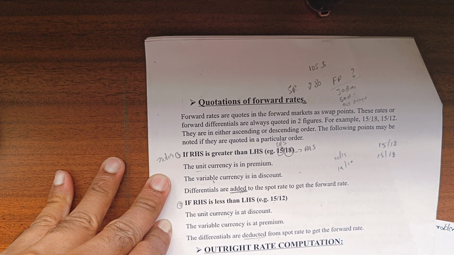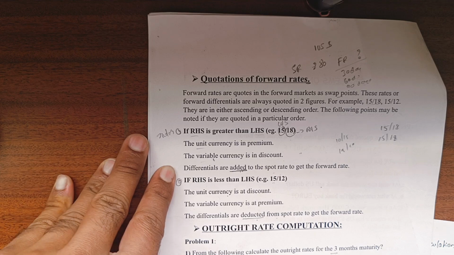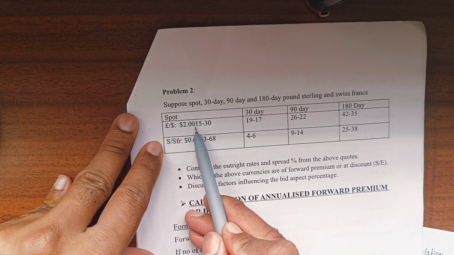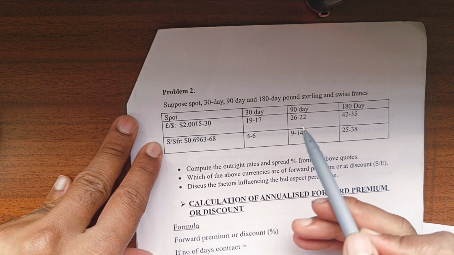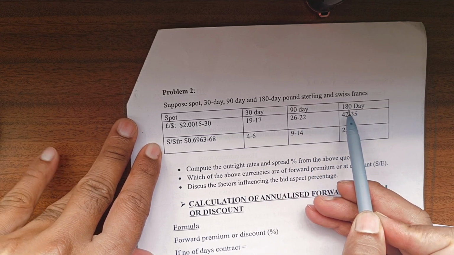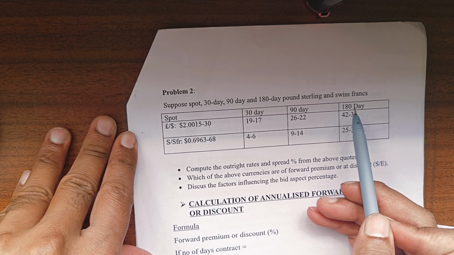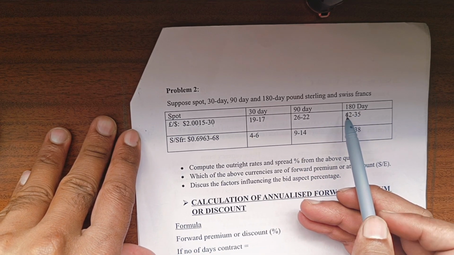But in the first problem, bid is given, ask is given in the full forms. What is the difference? One more difference is that here they are given for 3 months, that is 90 days, and only one calculation is given. But in problem number 2, in the first problem 90 days was given, or 3 months. In this problem they are given three things: 30 days, 90 days, 180 days. We need to calculate the forward rate for 3 separate periods. Or else you can write 1 month, 3 months or 6 months. That's also fine. You know the difference.